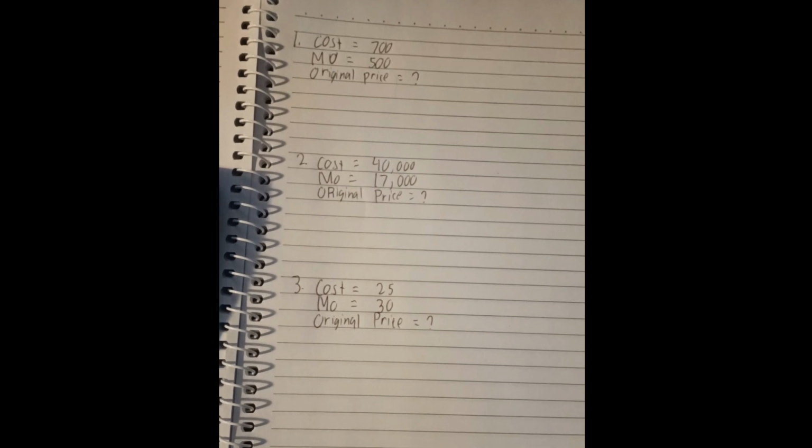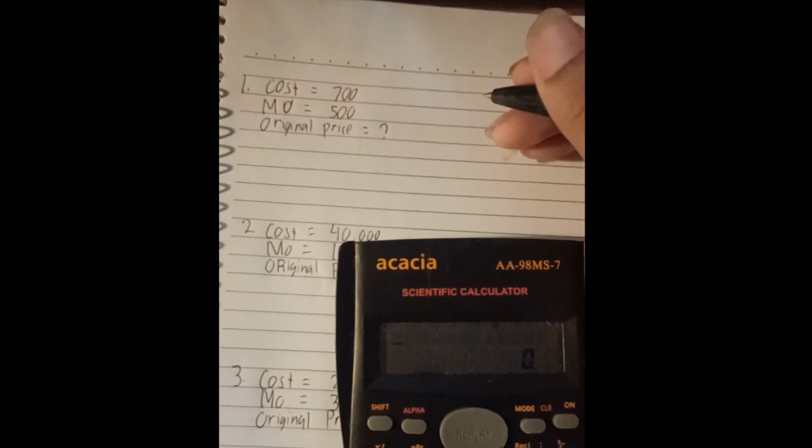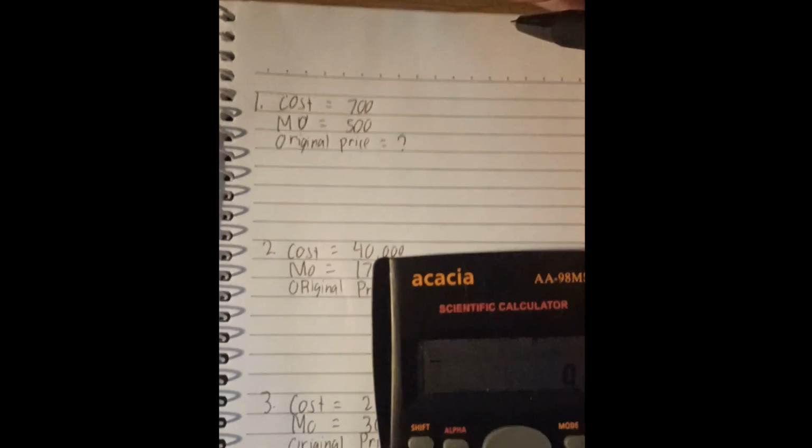As you can see, you have three problems. Number 1, cost is 700, mark-on is 500, but the original price is missing. How are we gonna solve for this? First, let's get our calculator. What we're gonna do is just add up the mark-on and the cost.